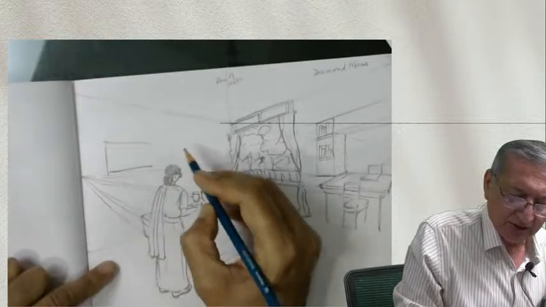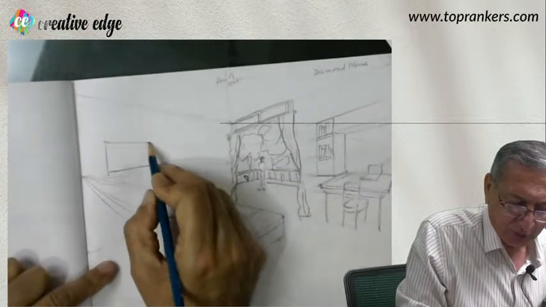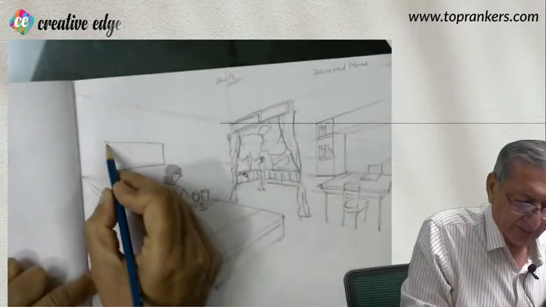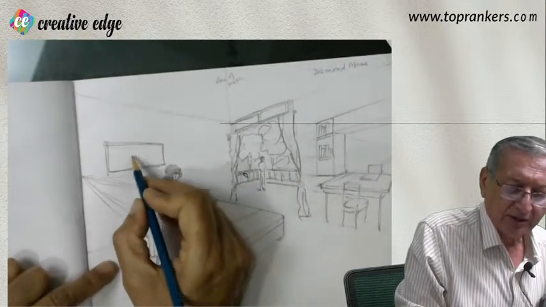In my other colored sketch, I have taken more realistic vanishing points. I'll show you once again so that you get a fair idea as to where the vanishing point would be taken in such a case.